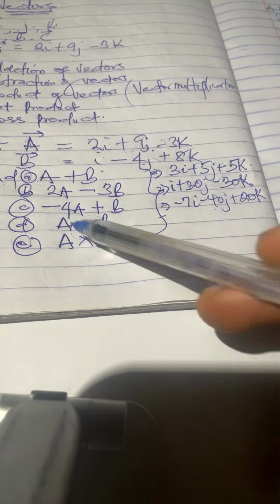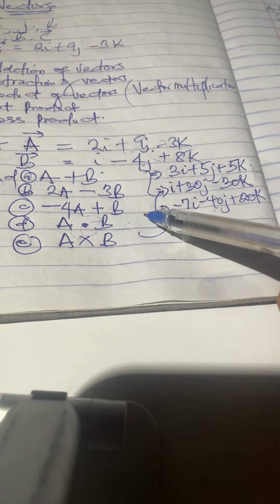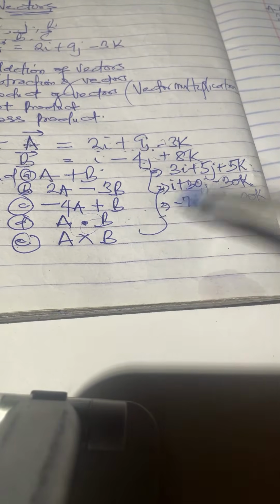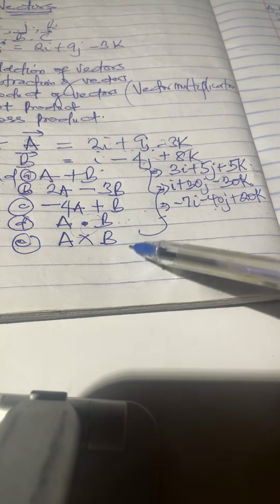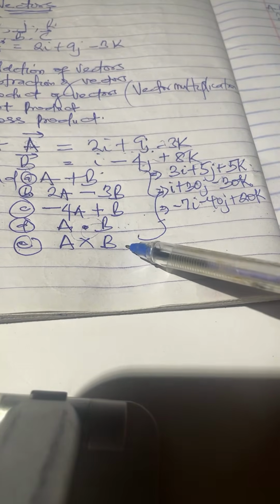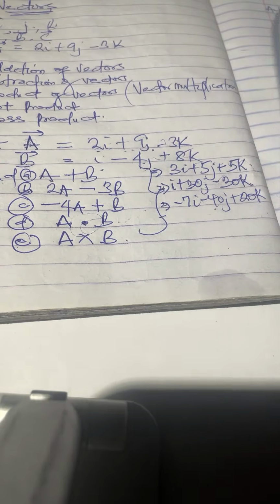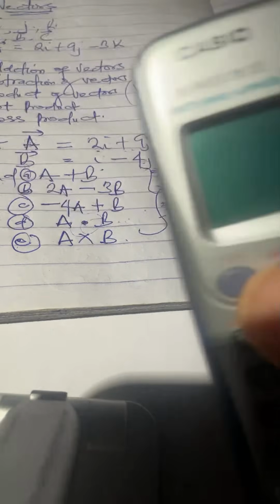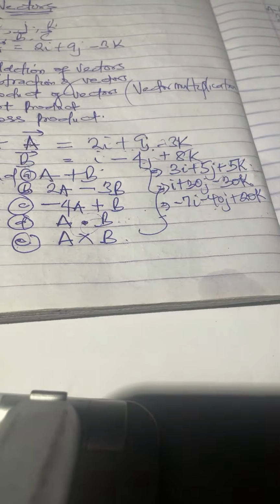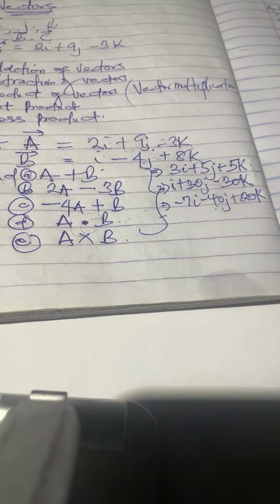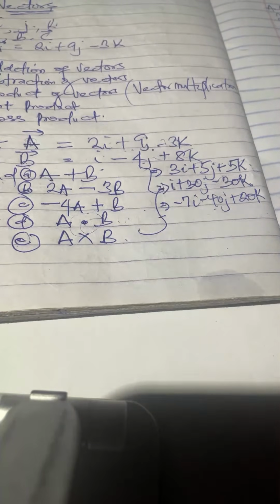Now let's go to vector product, that is multiplication of vectors. We have dot product and we have cross product. How do you solve dot products? We have vector A dot vector B. That's dot product. Both of them are under vector multiplication.